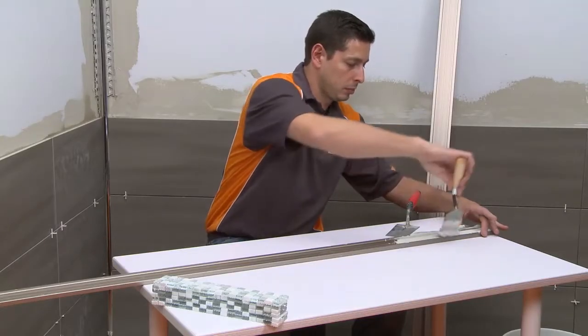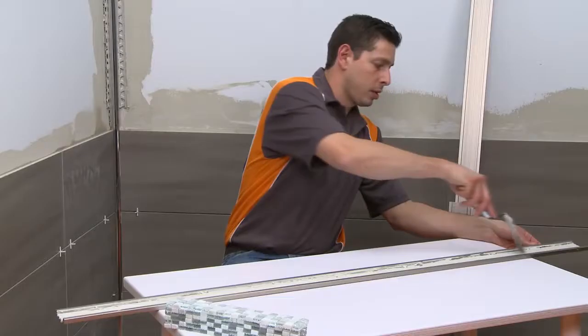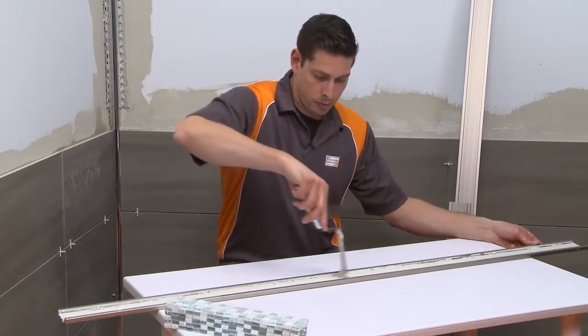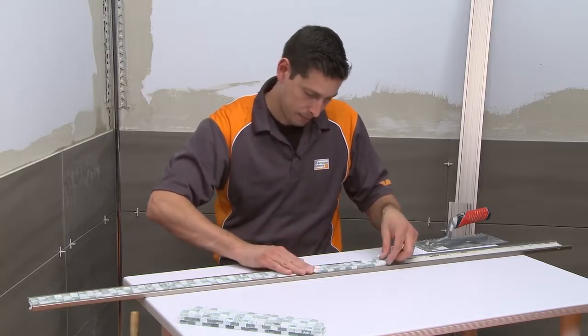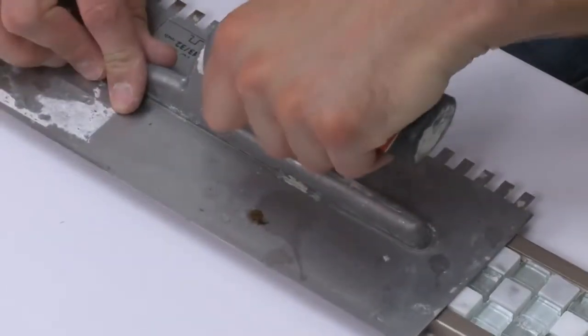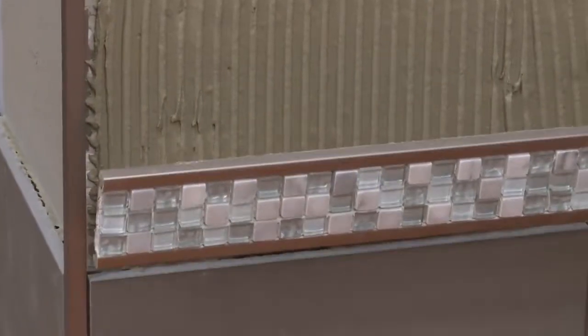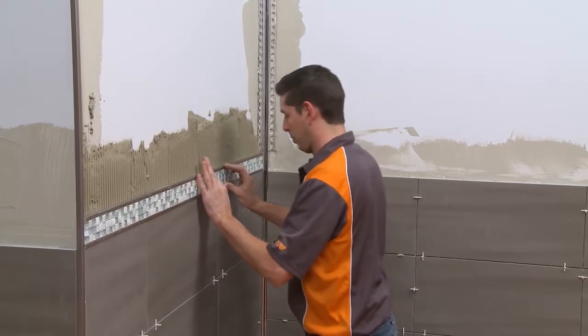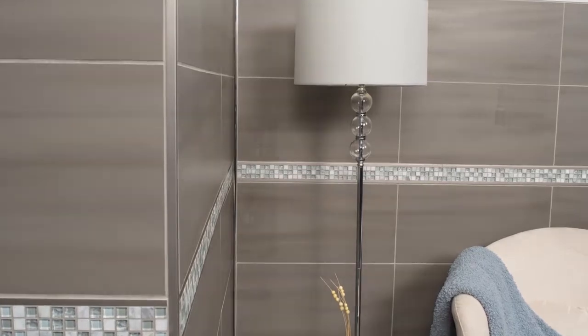Alternatively, the accent tile can be set into the recessed section of the profile prior to installing the profile onto the wall. The face of the profile is filled with thin-set mortar, and the accent tile is pressed into place. The profile is then installed onto the wall. The installation of the Quadec-FS and accent tile is now complete. With proper planning and execution, Quadec-FS will provide a modern, decorative element in a range of tile applications.